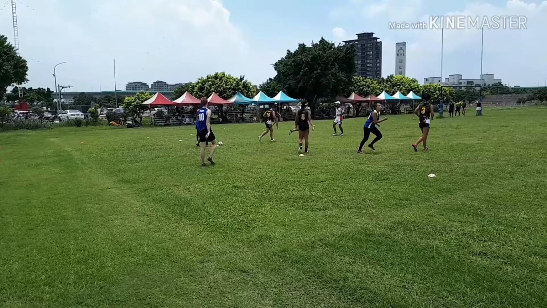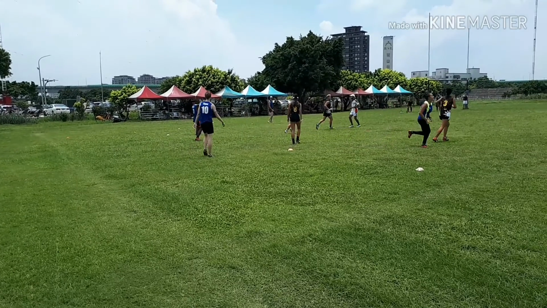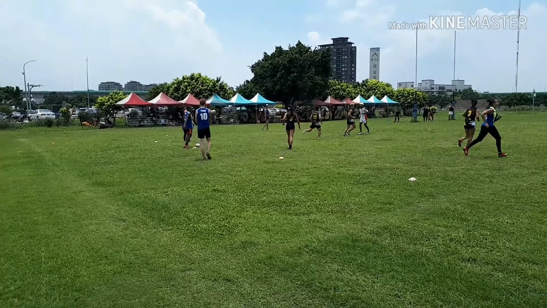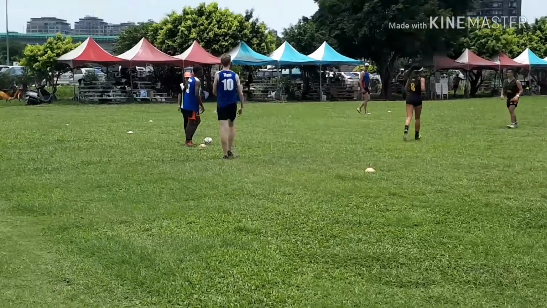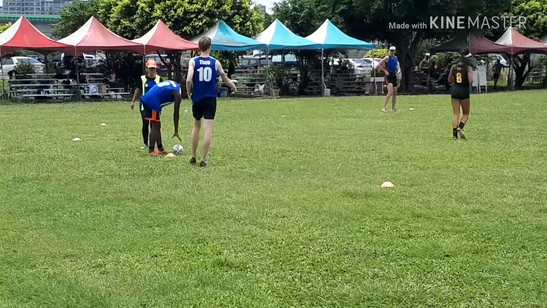The second bit is after the play the ball is made, the positioning of the players leads to an obstruction call and a penalty against us. And then third is the response from the player with the ball when the penalty is given against us.